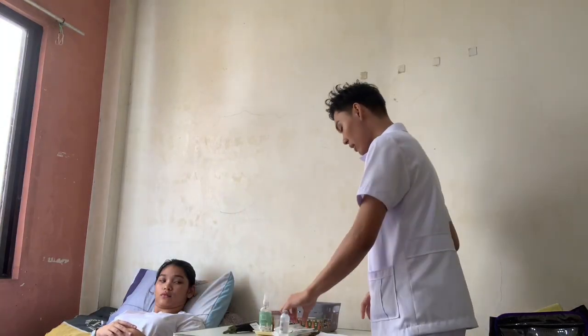So after that, I will ready my syringe. I have here a 3 cc syringe. Since the syringe comes with a needle already, I am going to loosen it first so that I can connect the barrel into the aspirating needle.